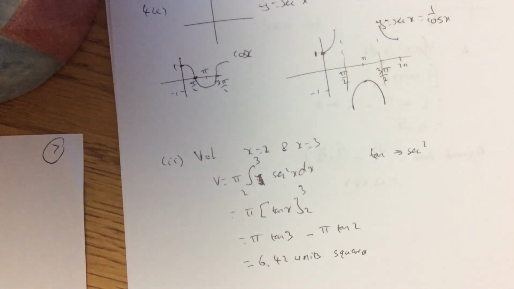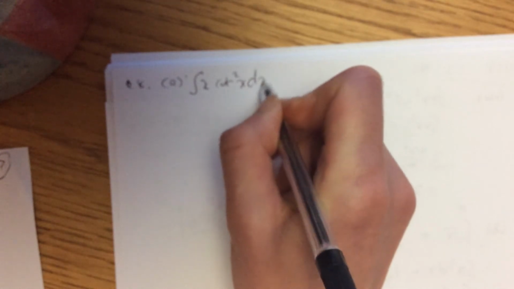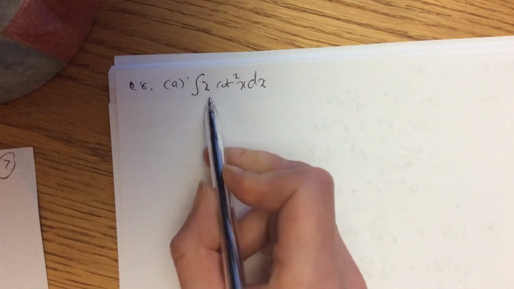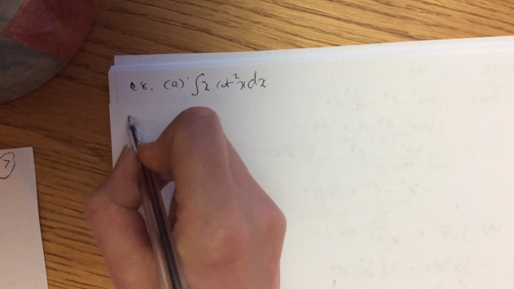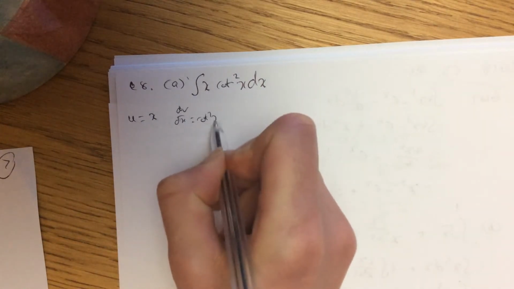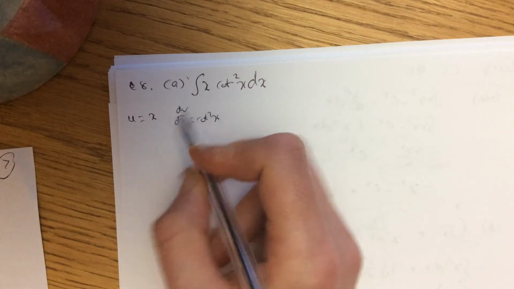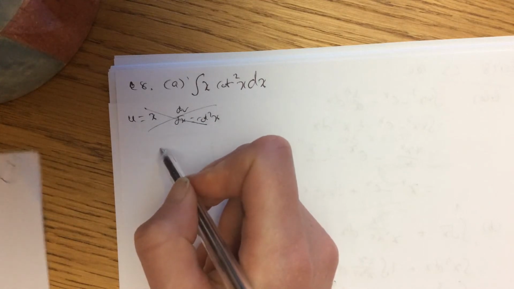And we have one more to do out of that paper, question 8. It's quite a long one. So question 8. And it's starting off, part A, the integral of x cot² x dx. Now, if you want to start off using integration by parts, you would naturally go u equals x, dv by dx is cot² x. Then when you think of all your tan rules, nothing gives you cot², so you're stuck. So you've got to think of something else.